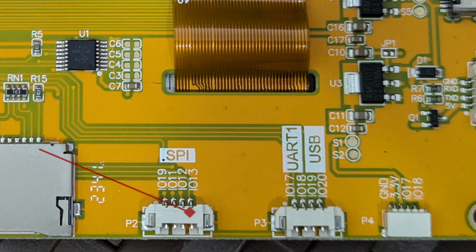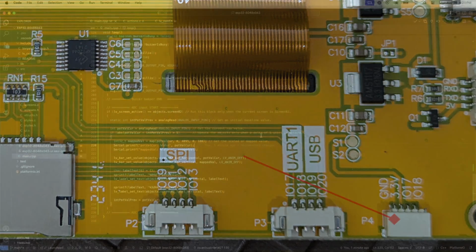Connect the middle or output pin of an external potentiometer to pin IO13 on port P2. Connect one of the outer pins of the potentiometer to the 3.3-volt pin, and the other outer pin to the ground pin of the display module.